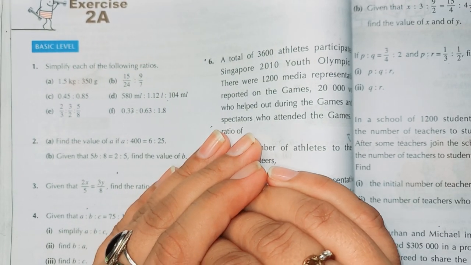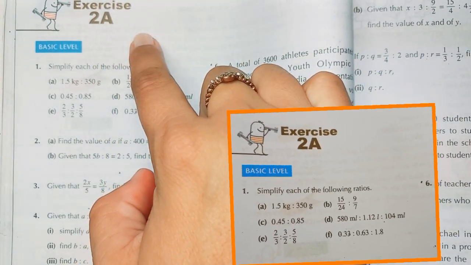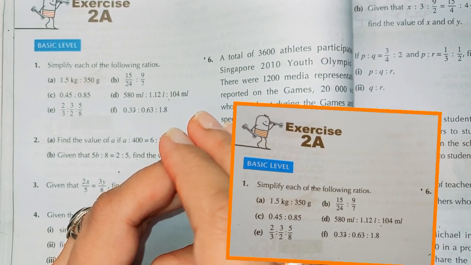Dear students, today we will do question number 1 of exercise 2A and our chapter is rate, ratio and percentages.